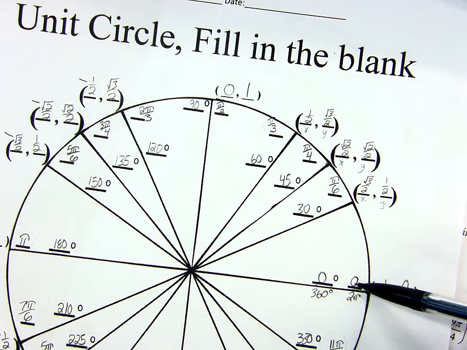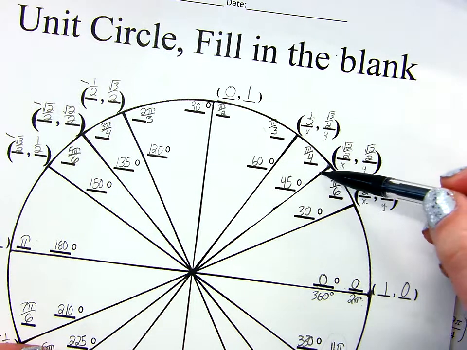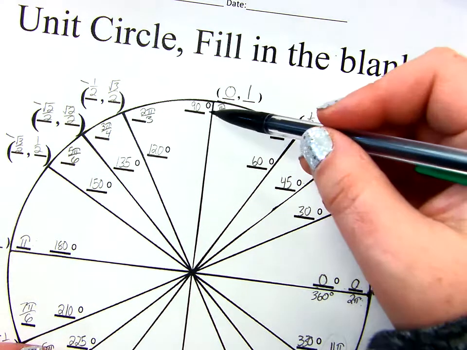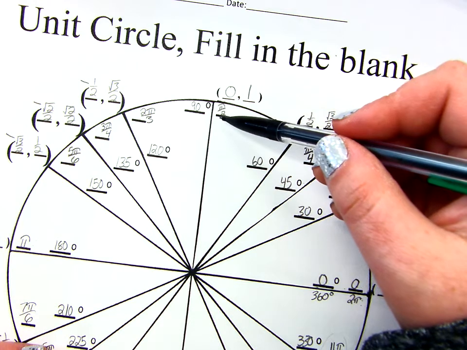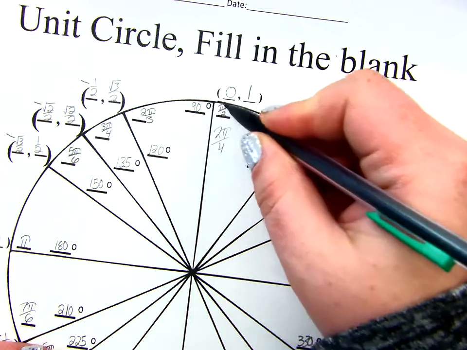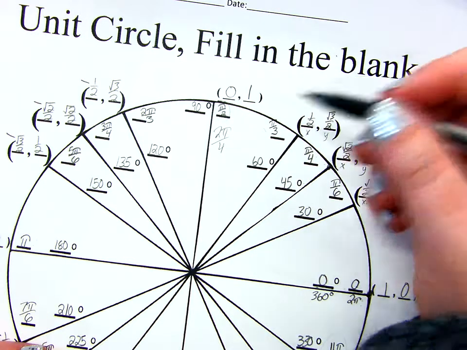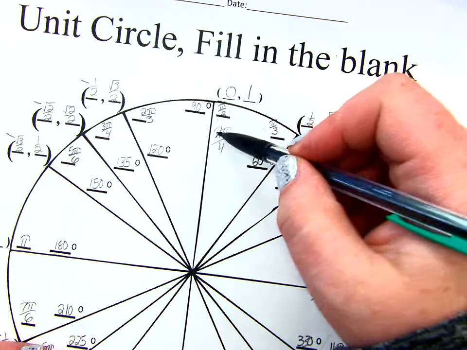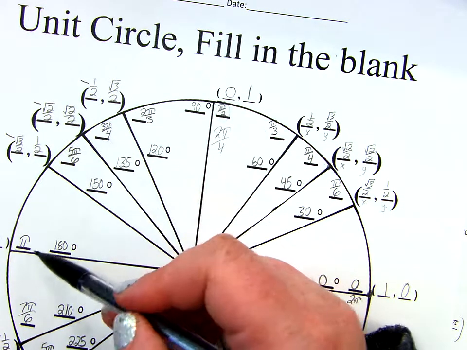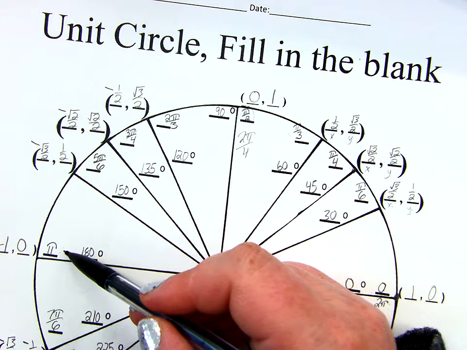0 pi over 4 is just 0, right? And then 45 is 1 pi over 4. 90 is 2 pi over 4. But what's 2 pi over 4 really? Isn't that just pi over 2? Doesn't that just reduce? So then I go another 45. That's 3 pi over 4. 4 pi over 4 reduces to pi.